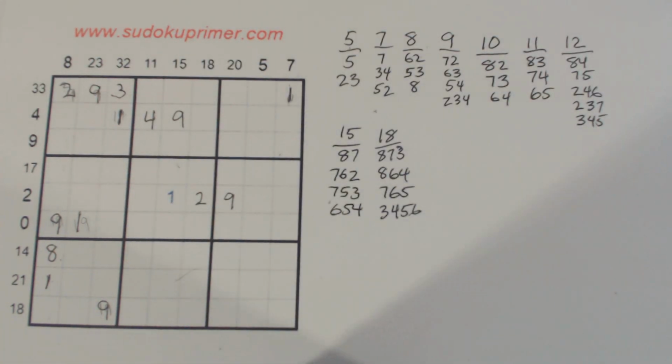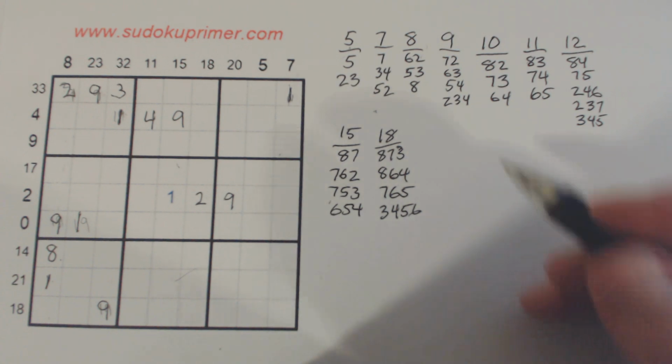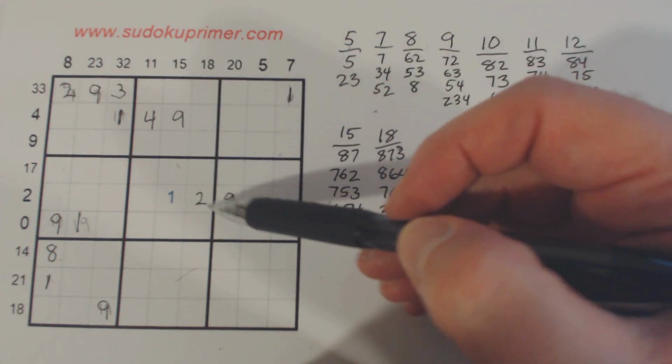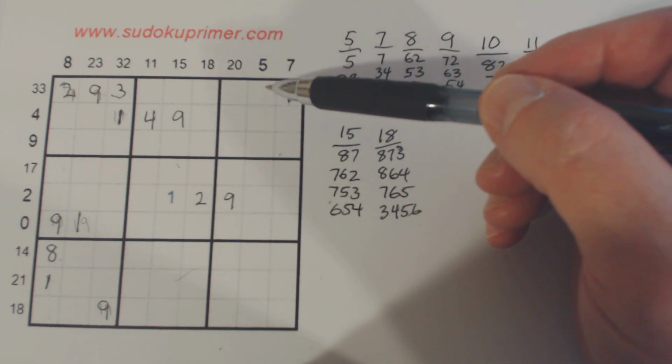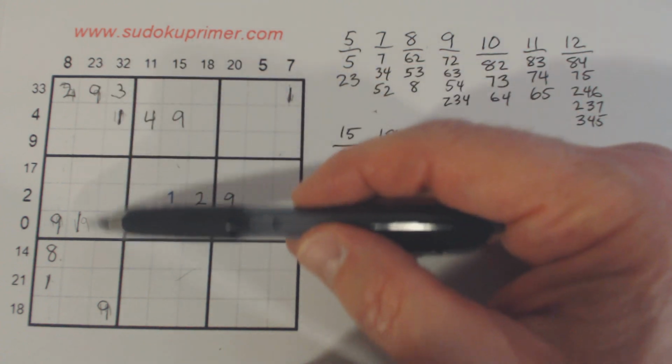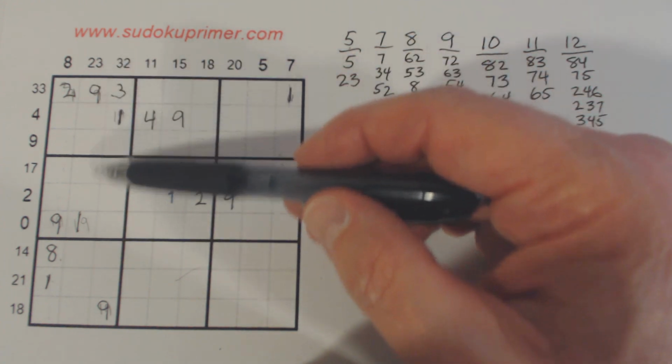Okay. So far so good. Let's see, what else do we know here? You notice we're kind of picking on very large numbers or very small numbers.